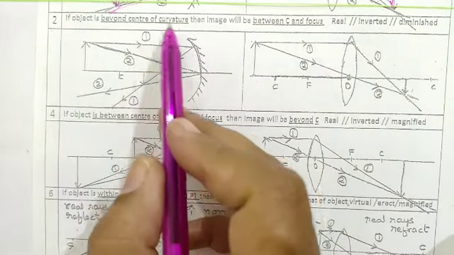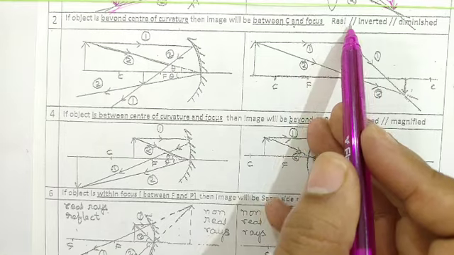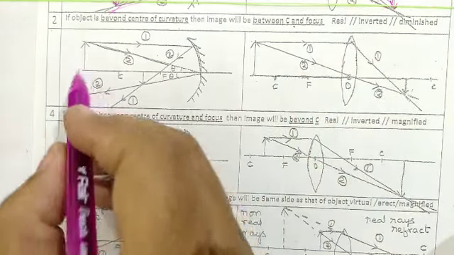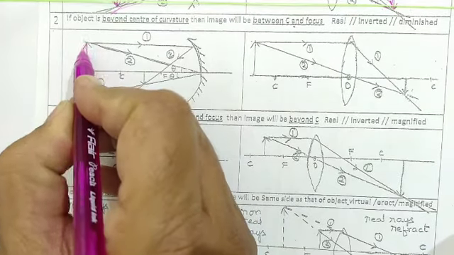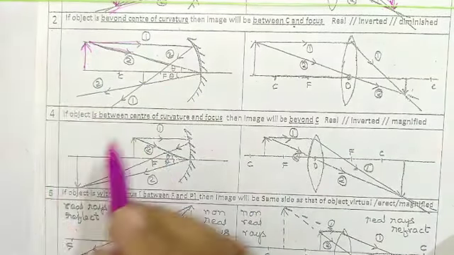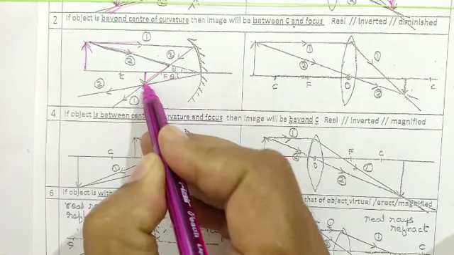If the object is beyond the center of curvature, then the image will be between the center of curvature and focus: real, inverted and diminished. Let us see this. This is the object, this is the center of curvature, and we keep the object a little beyond it. Two rays are incident from the head of the object. After reflection, the two rays pass through the head of the image.